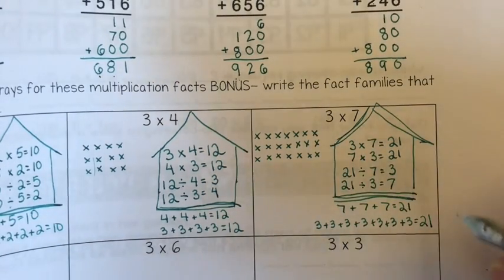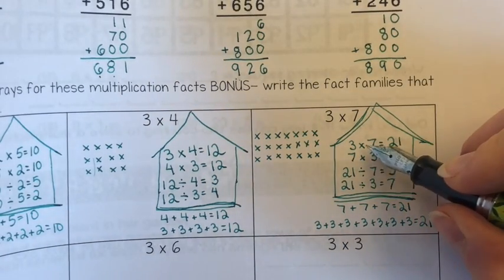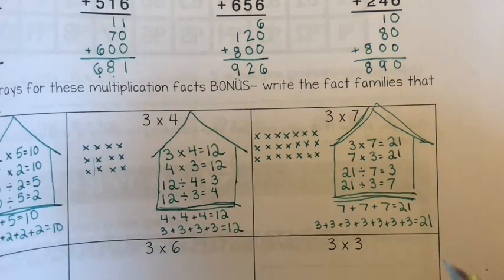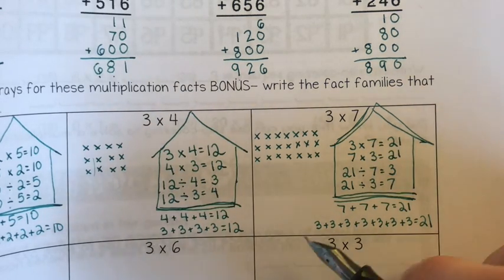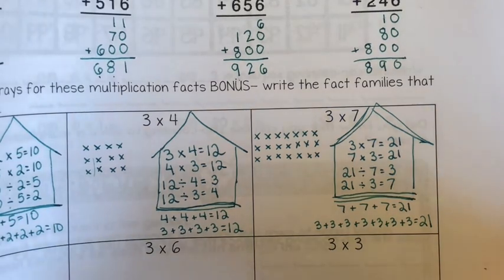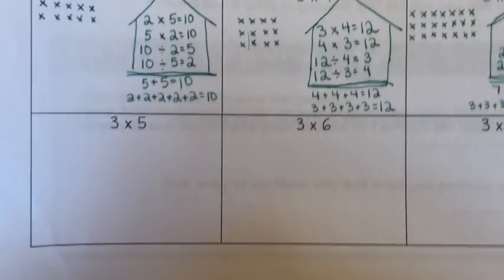And this is why we do multiplication, we write repeated addition with this X with groups of. Otherwise, this would get really old really fast. 3 plus 3 plus 3 plus 3 plus 3. It's just a different way to represent those numbers, guys.